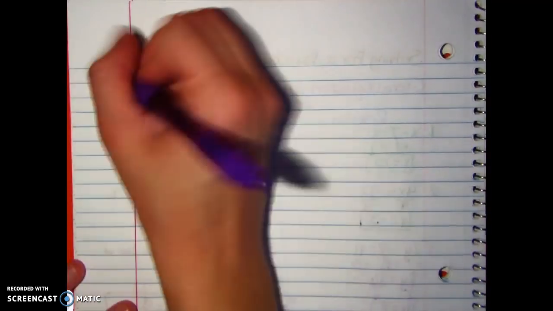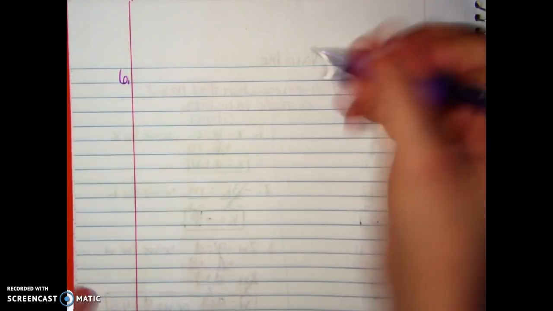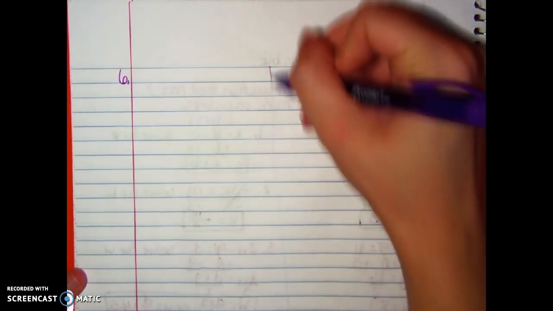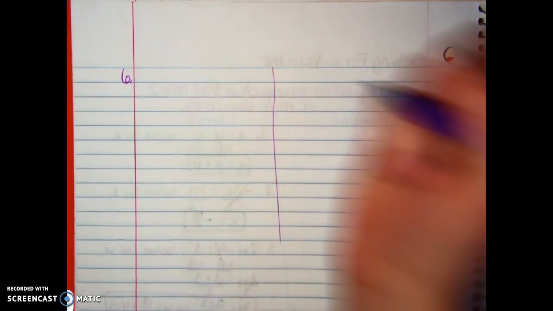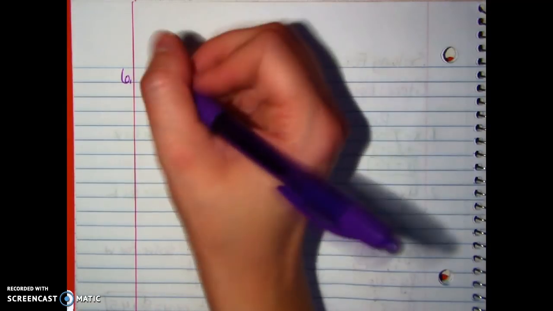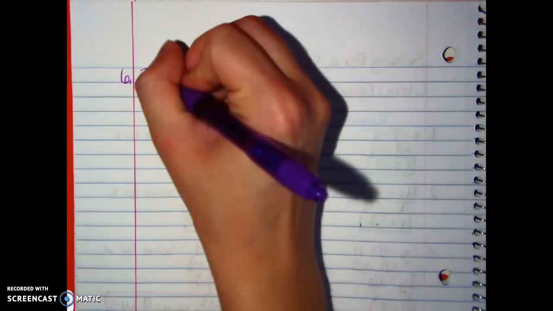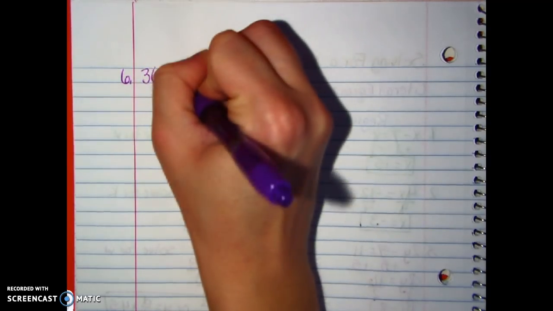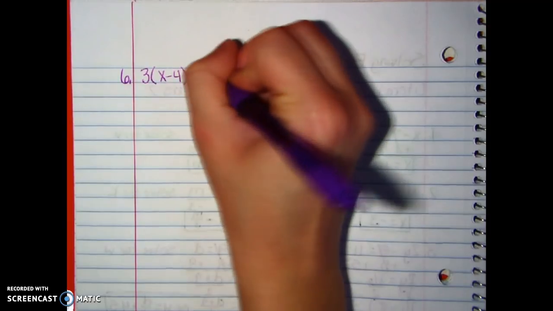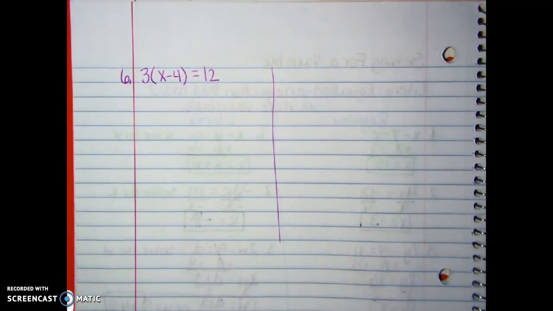Okay, number 6. And you can split it. We're just doing one more, so you shouldn't need more than half the page. This one is 3 times x minus 4 equals 12. So go ahead and solve that one.